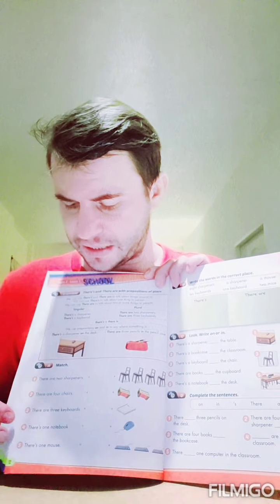The fourth sentence, there's 1 notebook. There is 1 notebook, and we connect it to here. And the last sentence, there's 1 mouse. There is 1 computer mouse, and we connect it with the line. So this is easy, right? This is very easy.